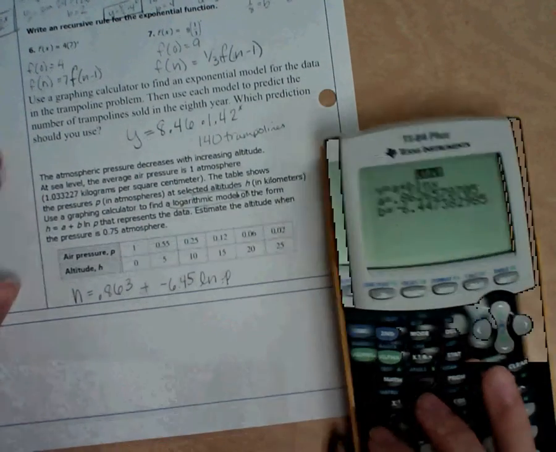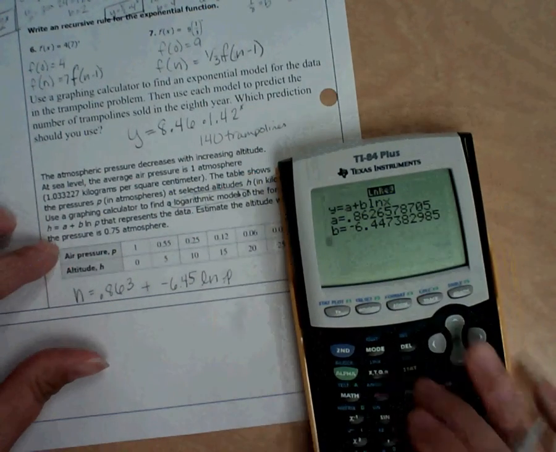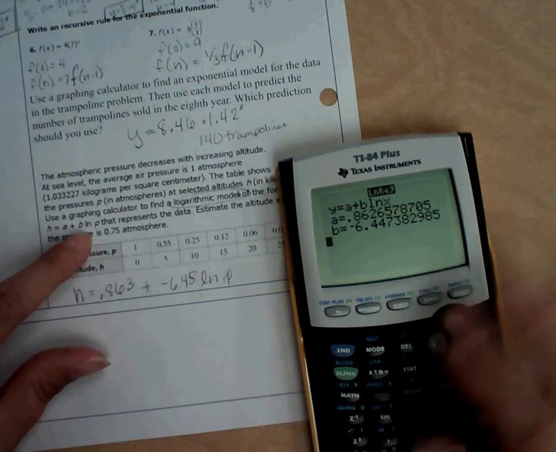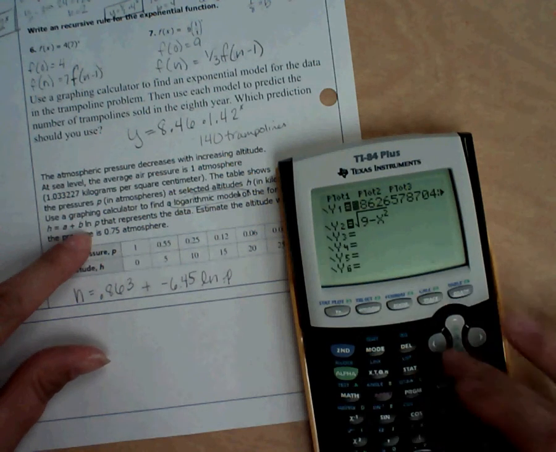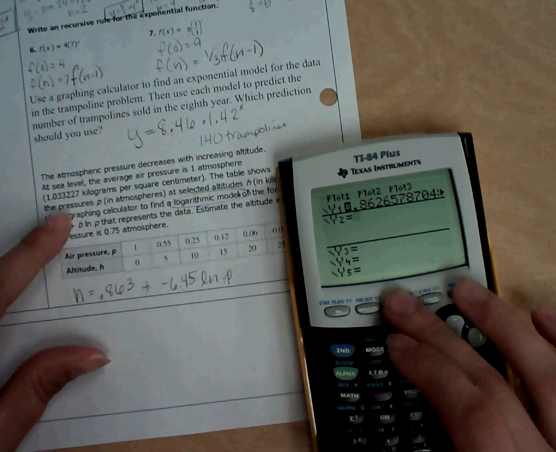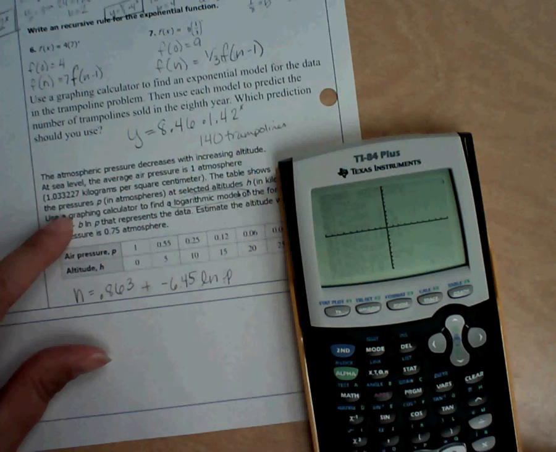Alright, then we're going to estimate the altitude when the pressure is 0.75. Since I stored this in Y1, I'm going to clear out Y2, and go to Zoom 6.